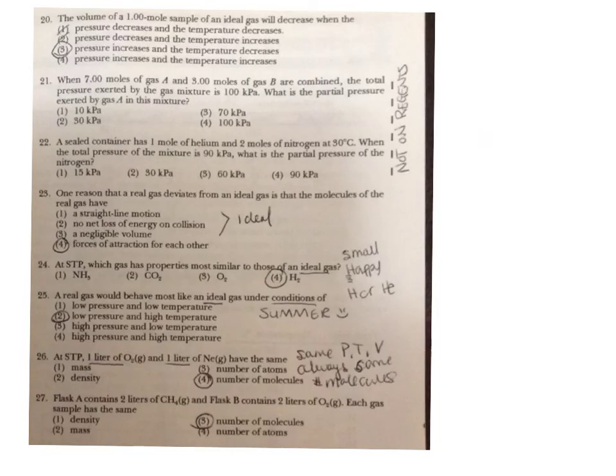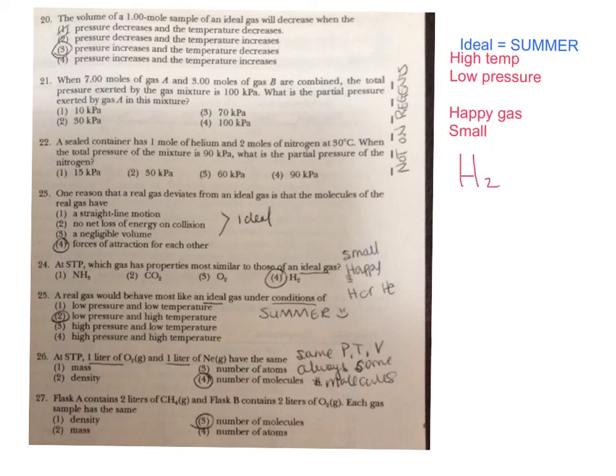So recall that real gases behave most ideally under conditions that are similar to summer, because summer is ideal or perfect because of the high temperatures and the low pressure to do schoolwork. Also, the most ideal gases, or the happy gases, include hydrogen and helium gas, because those are the two smallest gaseous atoms on the periodic table.